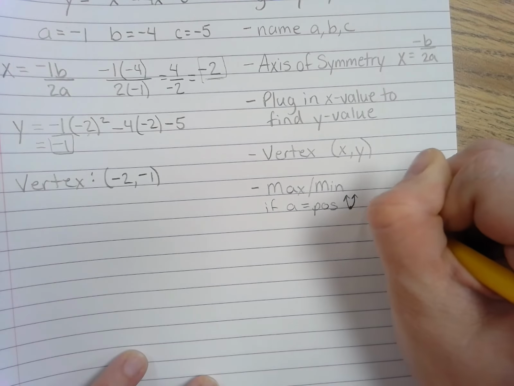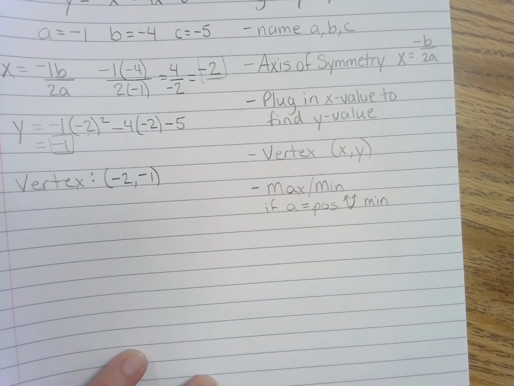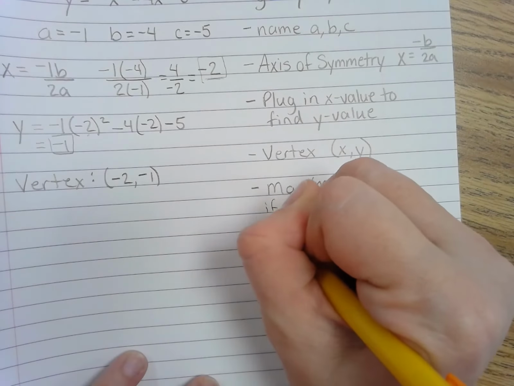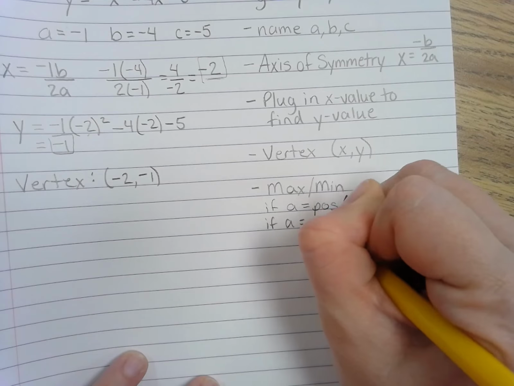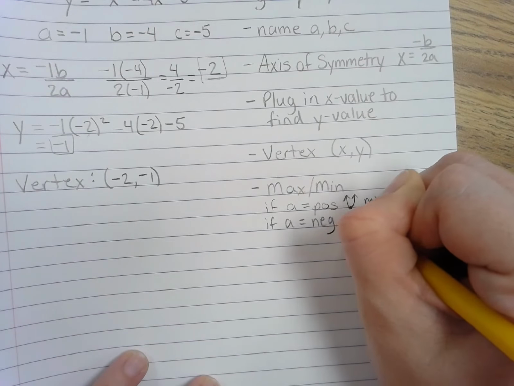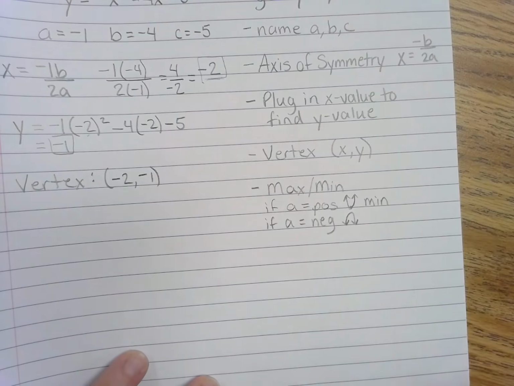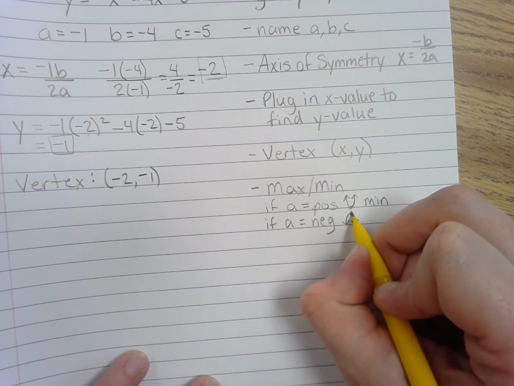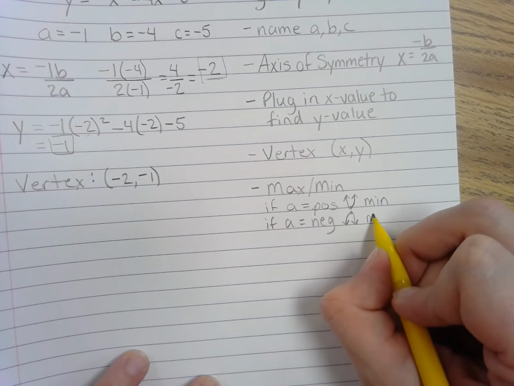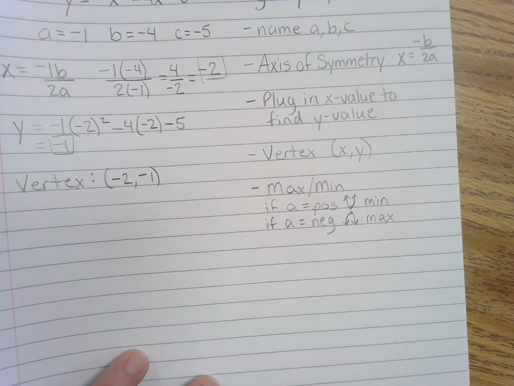So there's our vertex. It's going to be the lowest point, a minimum. If a is negative, our graph is open down, pointing towards those negatives. Here's our vertex. It's our highest point, so that means we have a maximum.